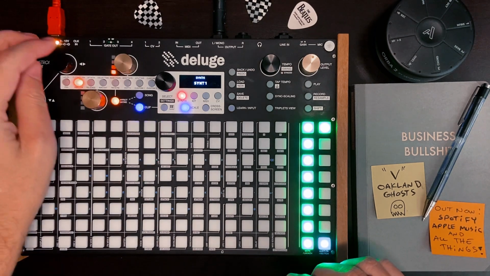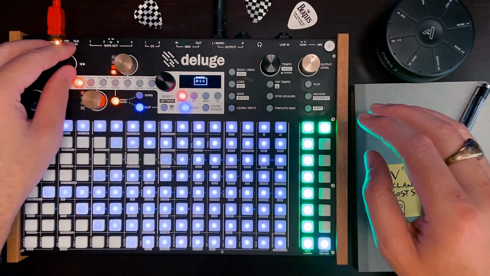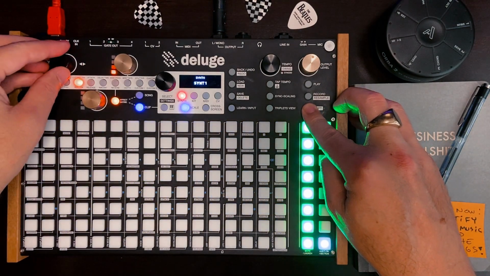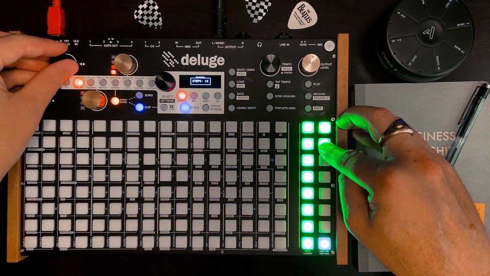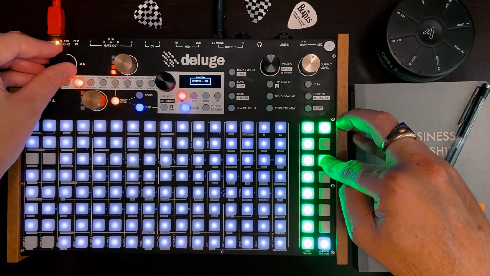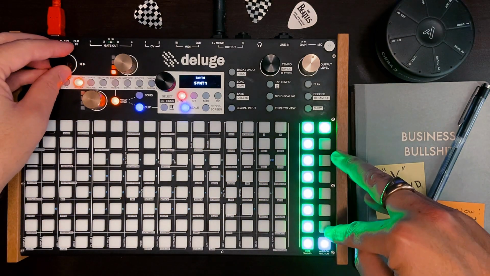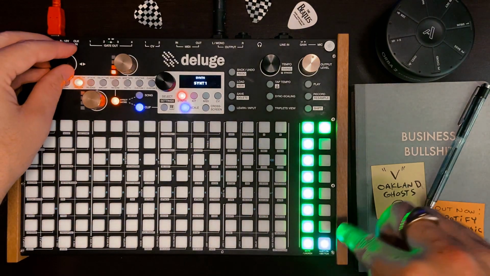So I'm going to clear everything. Clear. All right. And I'm trying to get it back to 1 bar here to start.